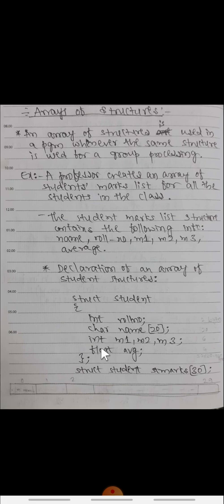So in total, for maintaining all these details for a single student, how many bytes do we require? Here we want 2 bytes. Here we require 20 bytes. 20 plus 2, 22 bytes is over. 22 plus 2, 24, 26, 28 plus 4, that is 32. Total 32 bytes we require to maintain the information of a single student.